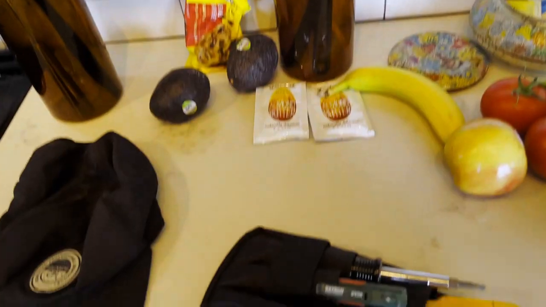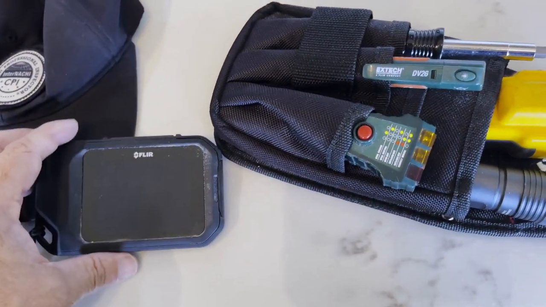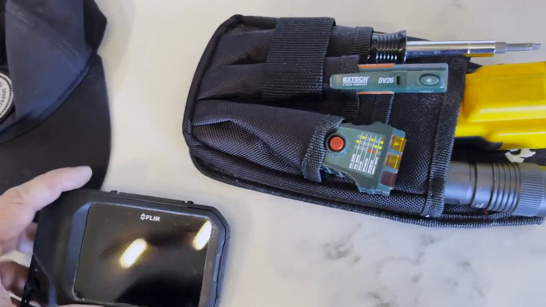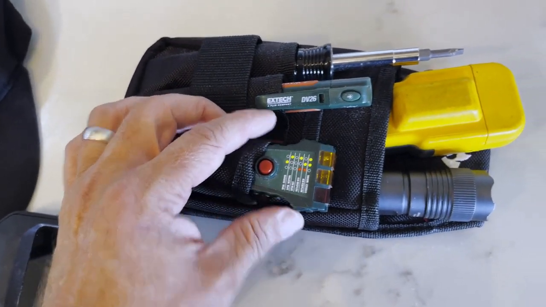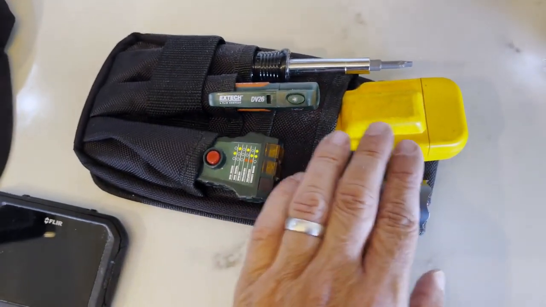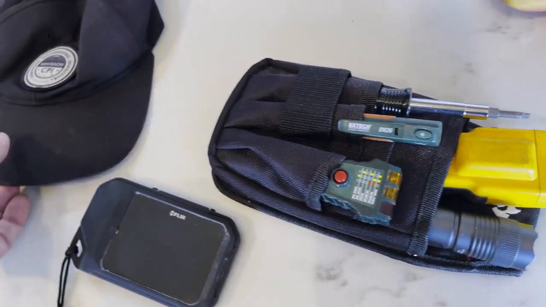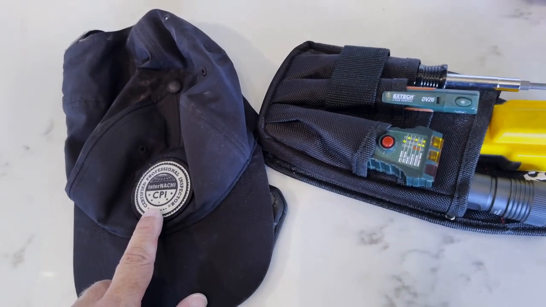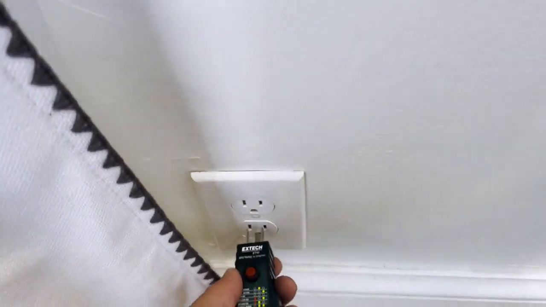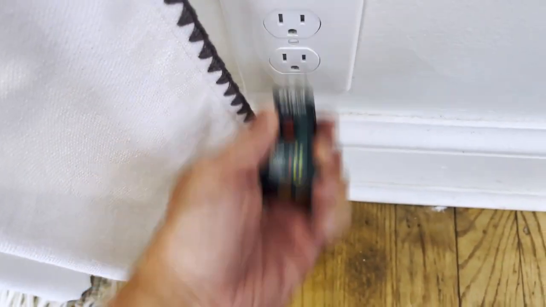What tools do you think I'll use for the interior? Well, not many. Here's my tool bag. I've got my infrared camera, GFCI tester, and my flashlight. If I see an anomaly with my infrared camera, I'll confirm it with my moisture meter, and I also have my CPI hat. Okay, in this interior room, I'll just pick a wall receptacle at random and use my tester there.